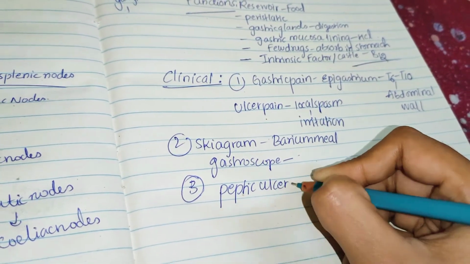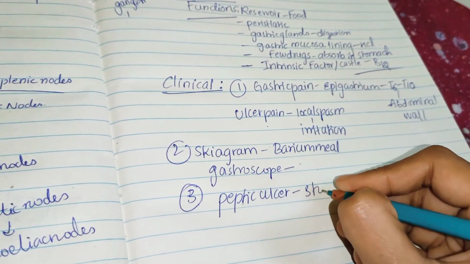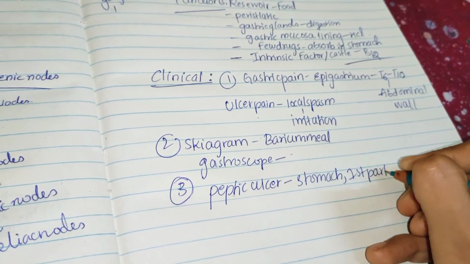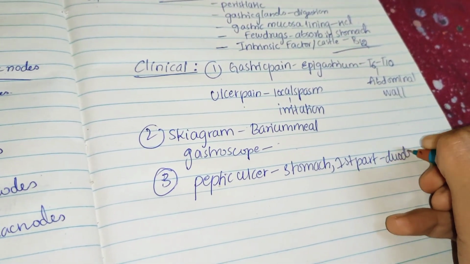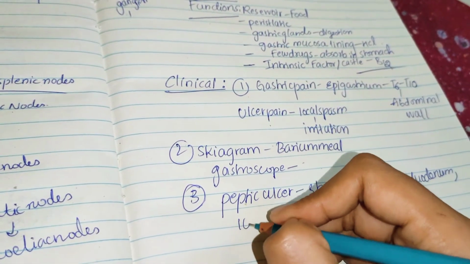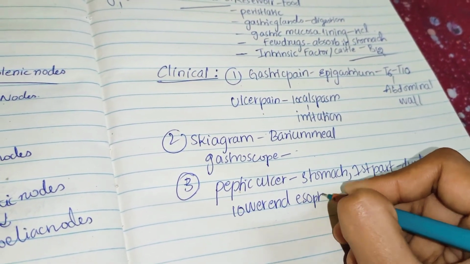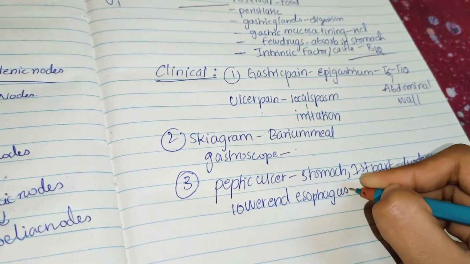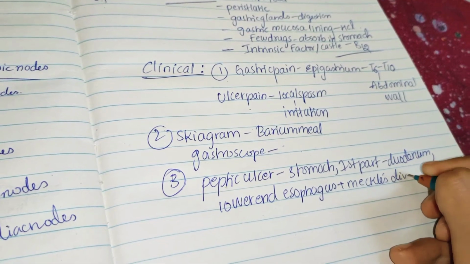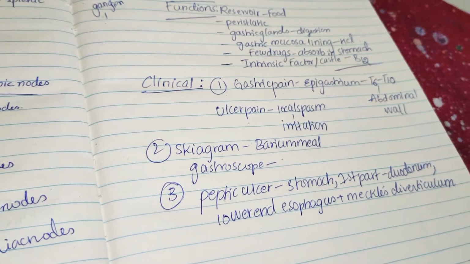Peptic ulcer may take place in the stomach, first part of duodenum, lower end of esophagus, plus Meckel's diverticulum. So these are the sites where you have a chance for peptic ulcer.